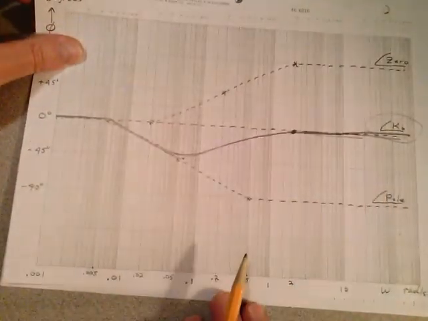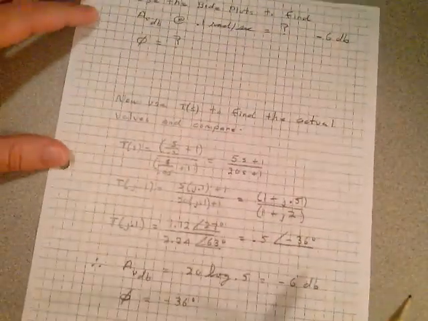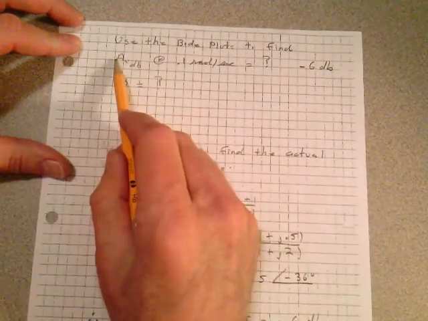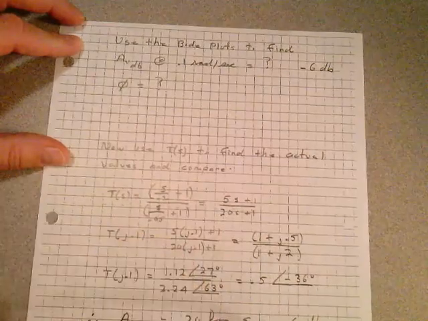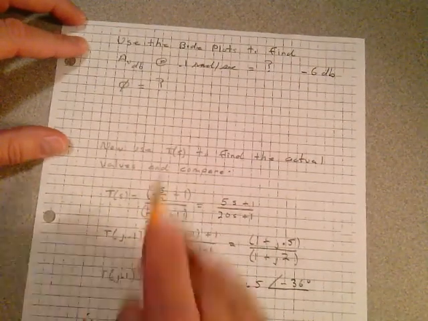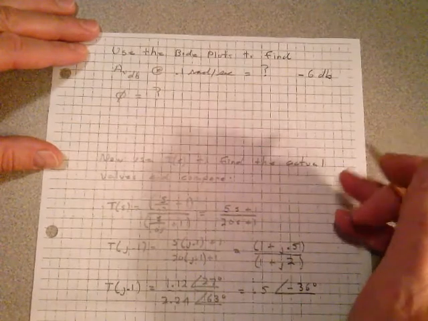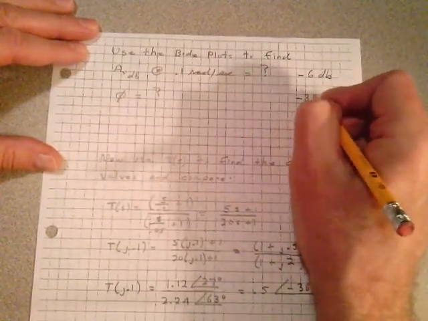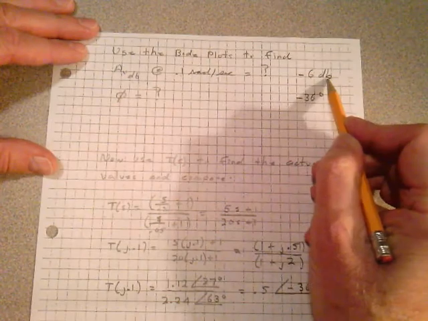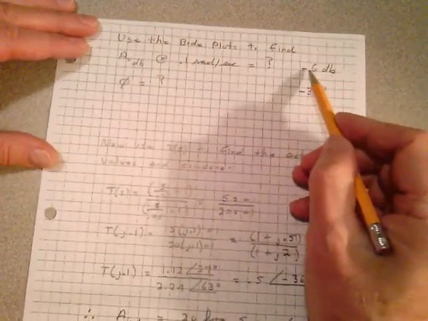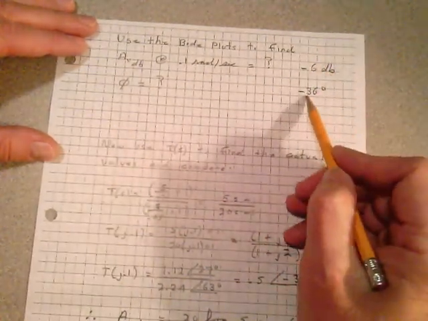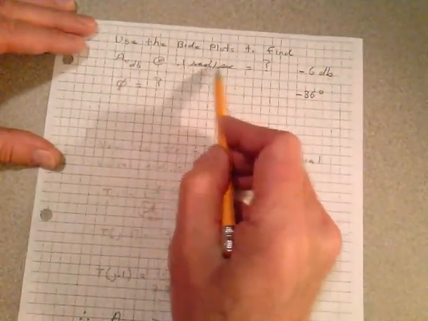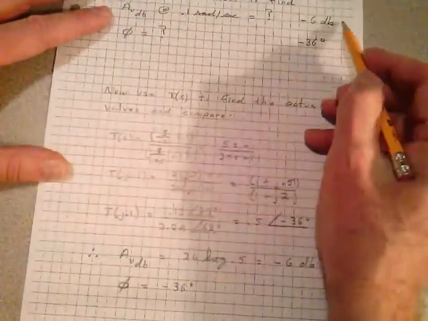Now, if you did that accurately, again, we take a look at the next page. Let's use the Bode plot to find the voltage gain in dB at 0.1 radians per second and find the same phase. Well, if you did that, I got somewhere around minus 6 dB. Stop the video and see if you get about a minus 6 dB at 0.1 radians per second on the magnitude plot, and a minus 36 degrees at the same 0.1 radians per second. Now let's hold on to that for a minute.